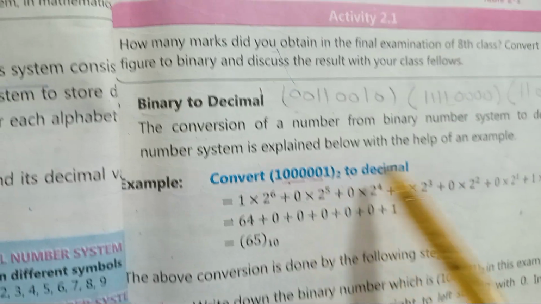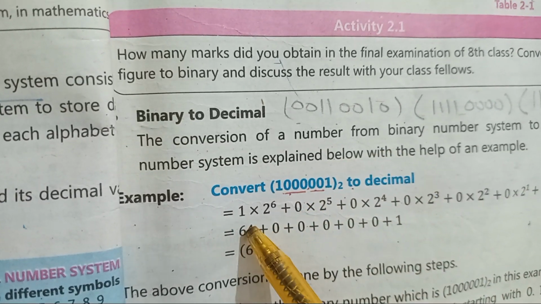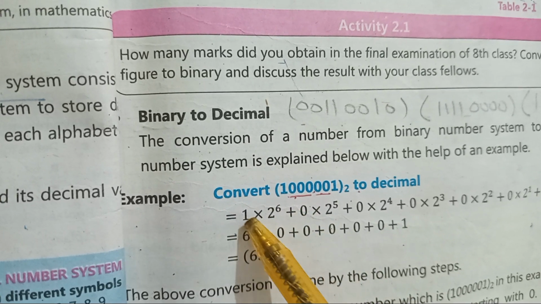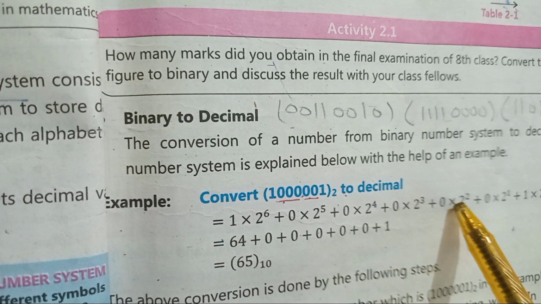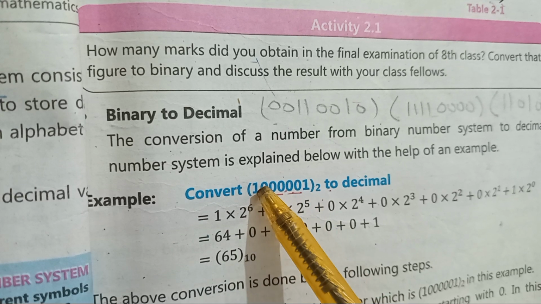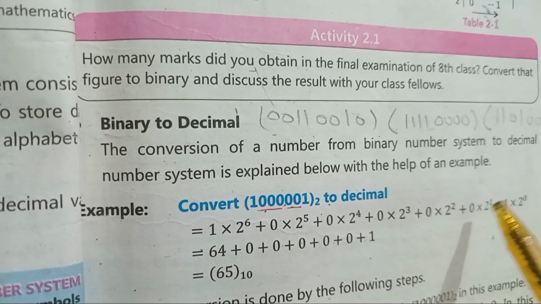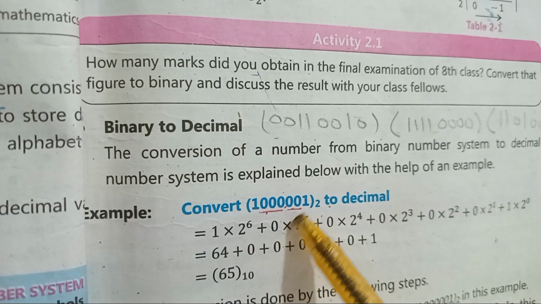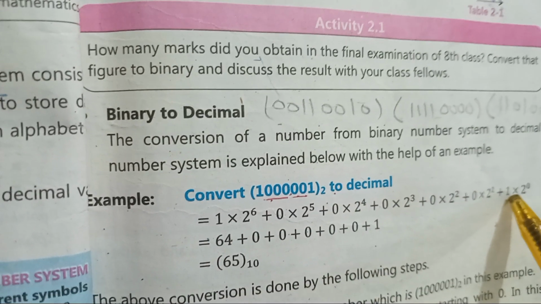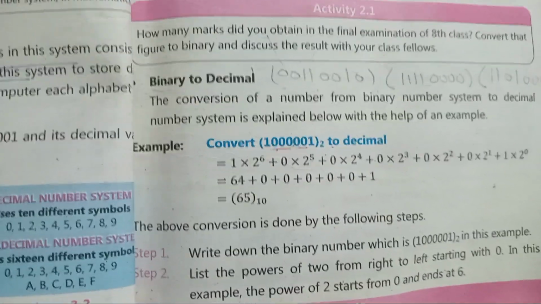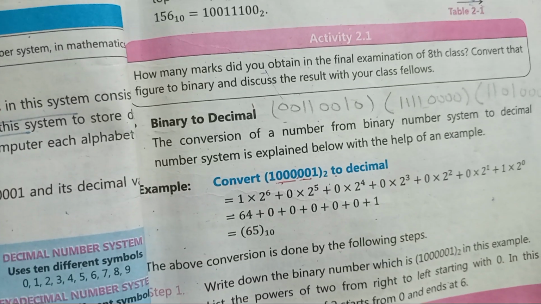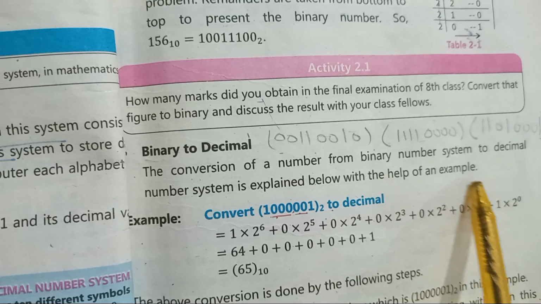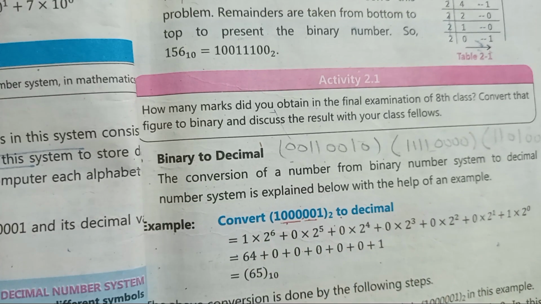Now when we convert the binary to decimal, you have to multiply it with the base of a binary, that is 1 into 2 plus 0 into 2 plus 0 into 2 plus 0 into 2, and this actually has 1 2 3 4 5 zeros in it. So you have to multiply it with 2, and last one is the 1. You have to multiply it 2, and you have to list the powers of 2 from right to left, starting with 0. In this example, the power of 2 starts from 0 and it will end at 6, right? So that is how you can convert the binary to decimal.